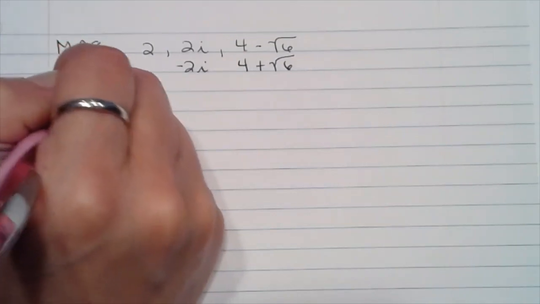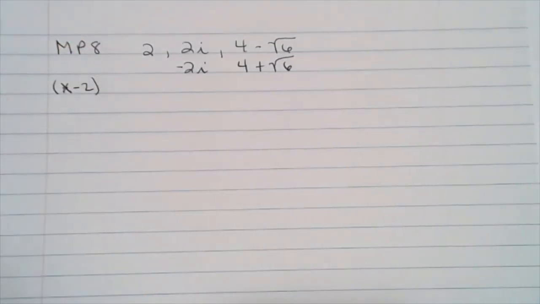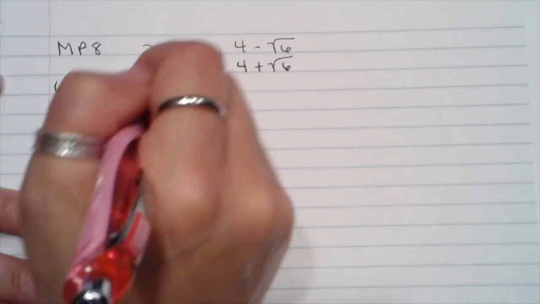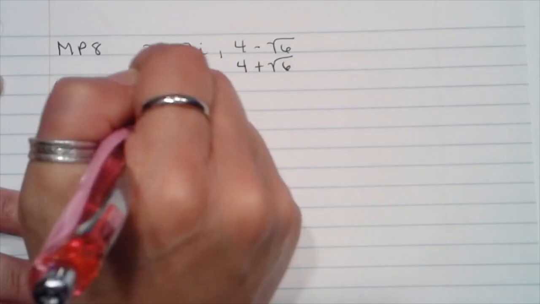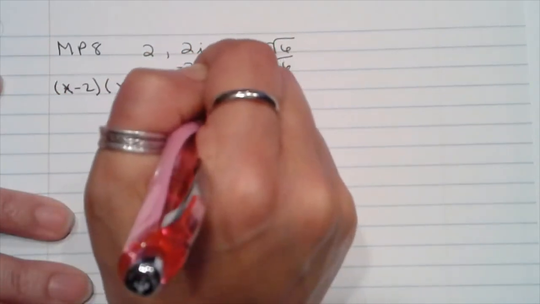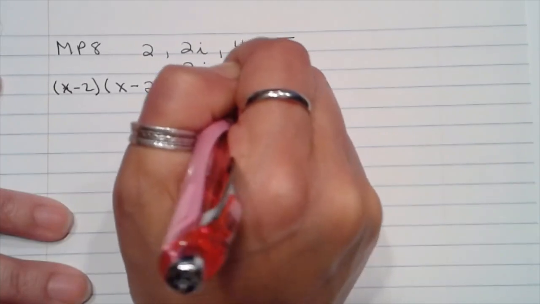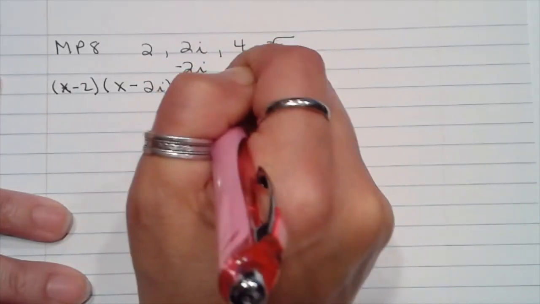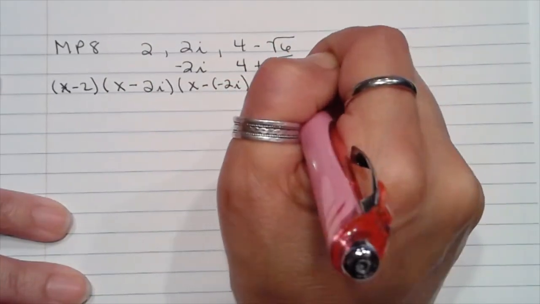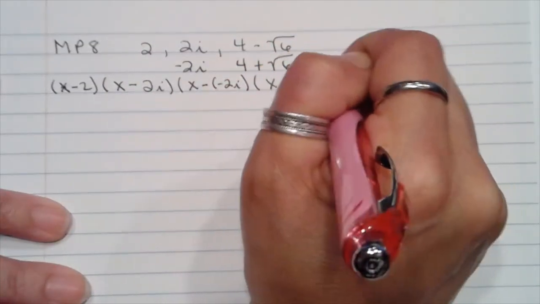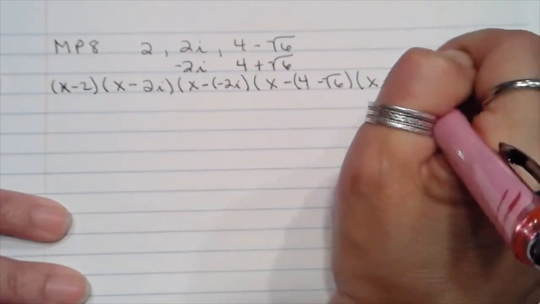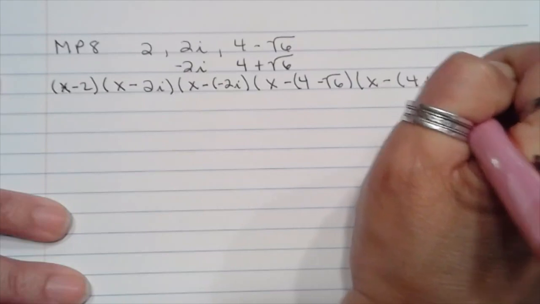X minus 2. Alright, so that we're going to leave aside for a bit. Now we're going to write these. It's going to be x minus 2i. I'm going to use this one, which is also x minus negative 2i. We'll clean that up to be a positive. This one's going to be x minus 4 minus square root of 6. And this one's going to be x minus 4 plus square root of 6.